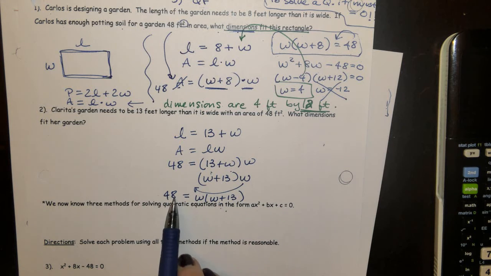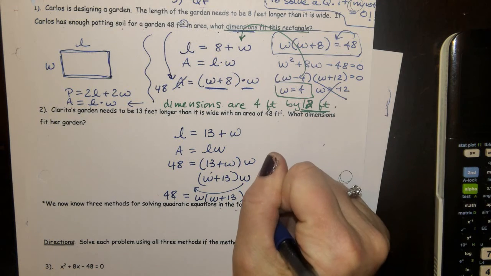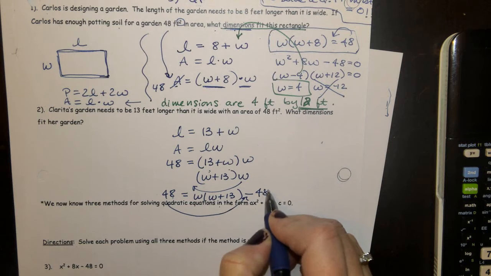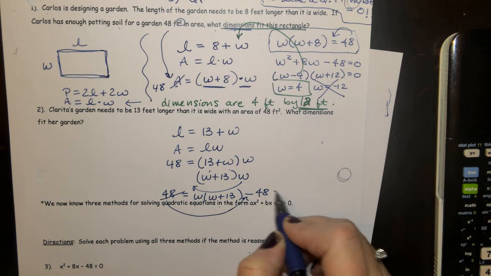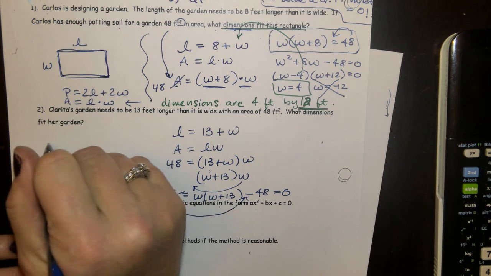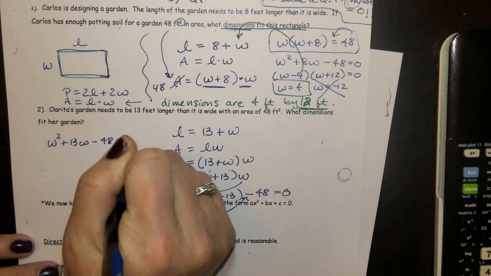Then I subtract 48 and set that equal to 0. This is what Mr. Schweizer used to call jumping the fence to solve it. So I've got W squared plus 13W minus 48 equals 0.